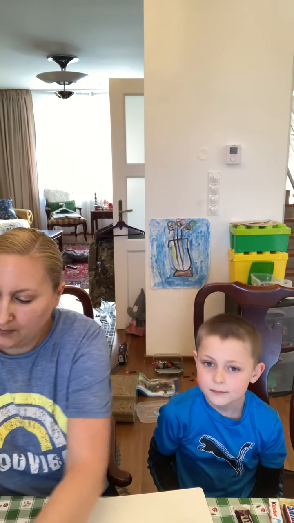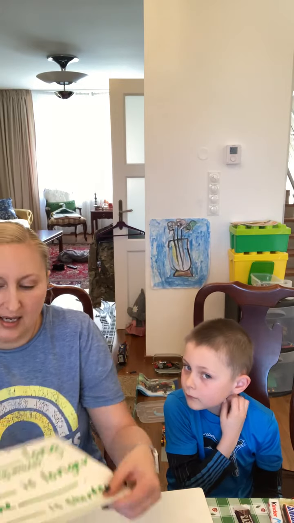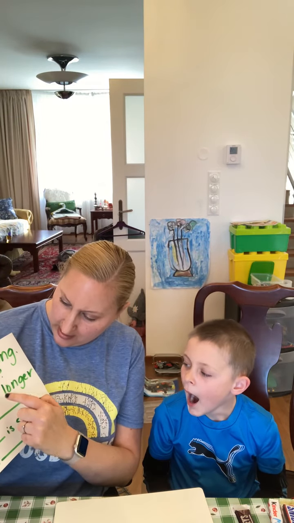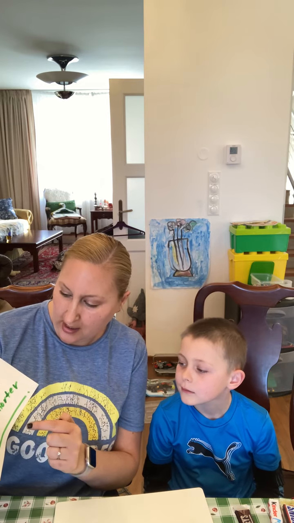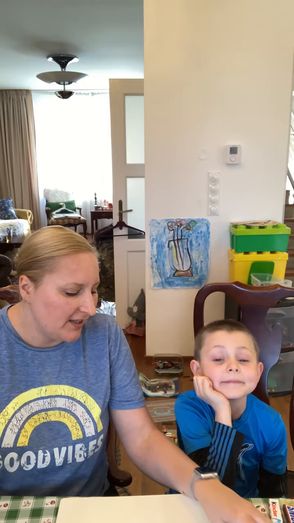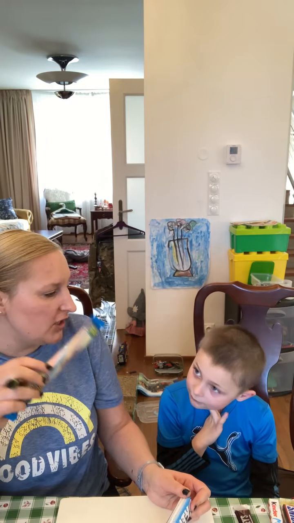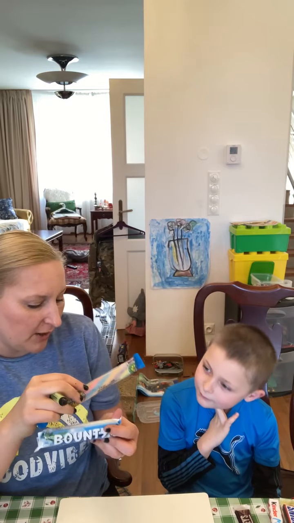So I would actually say, I have my sentence frame here. The tornado is... wrong sentence frame. Okay, so we know that the tornado is 2 inches longer than the Bounty.